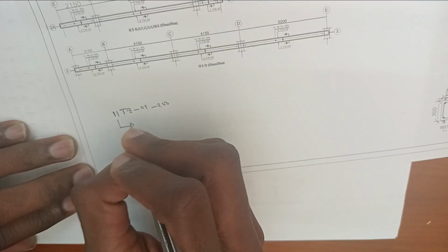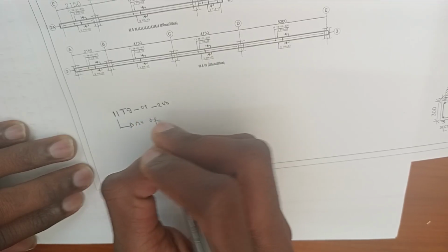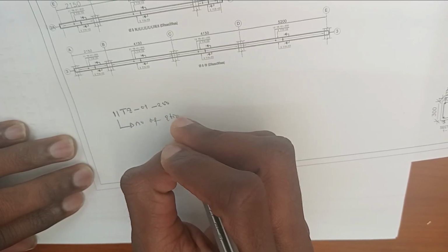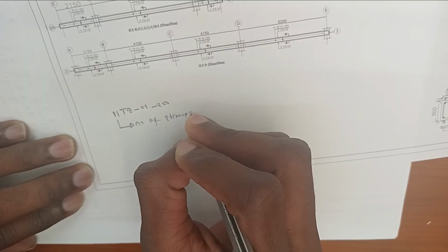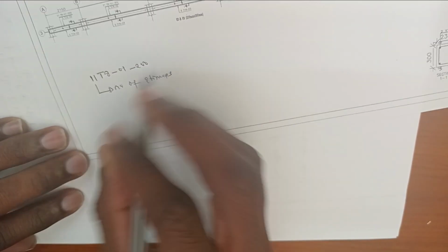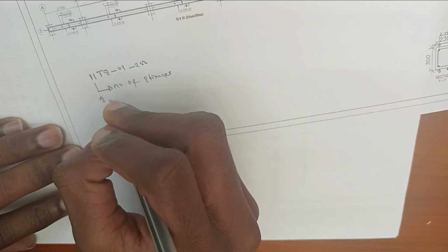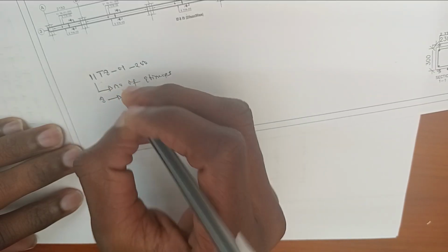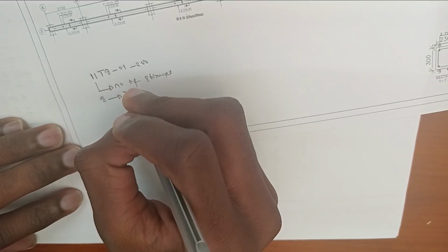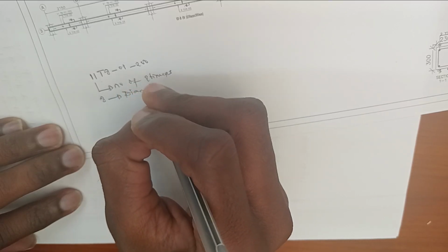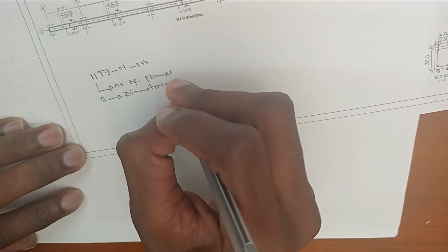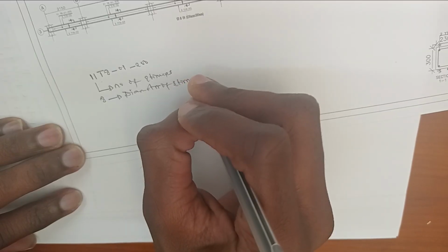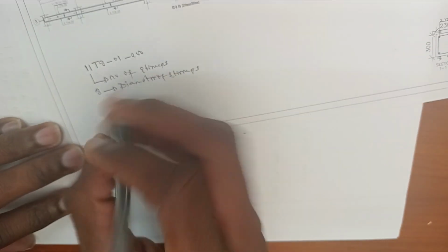This represents the number of stirrups to be used, which is 11. This 8 represents the diameter of stirrups, or diameter of rings.